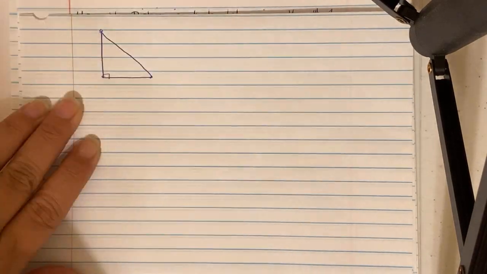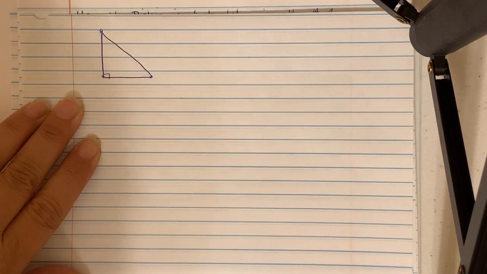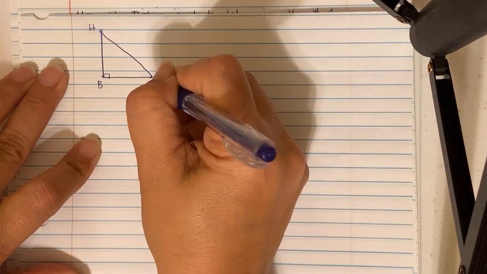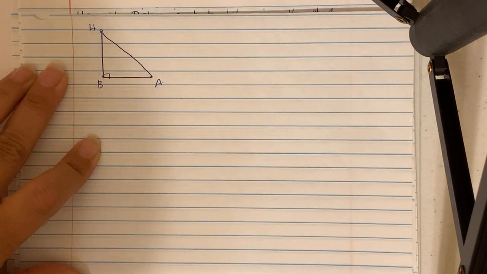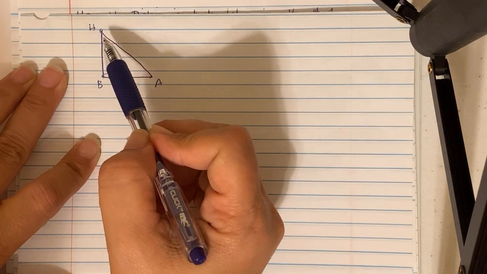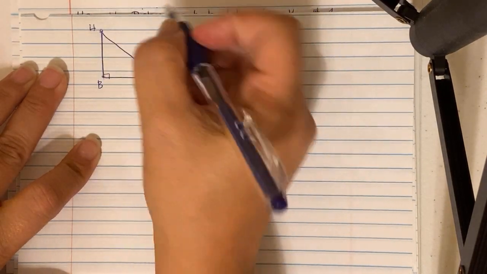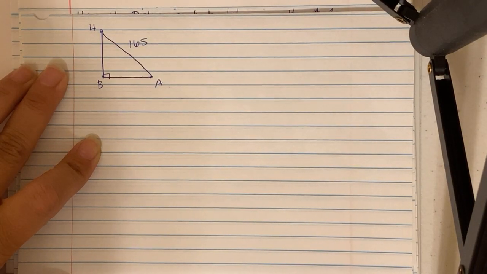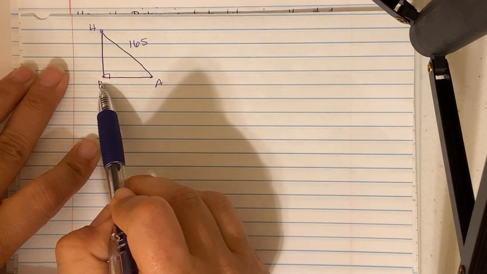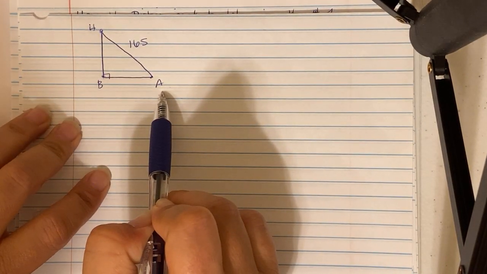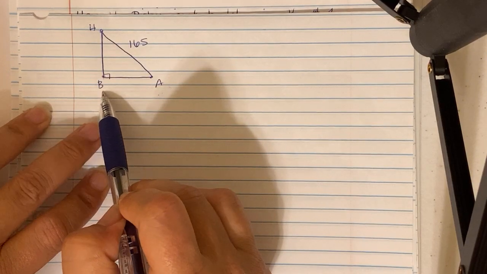So we have a right triangle. It says that the distance from, started at Hartselle, then went south to Birmingham, and then went east to Atlanta. It said that the distance from Hartselle to Atlanta is 165 miles. The other thing they said is that the distance from Birmingham to Atlanta is 8 less than twice from Hartselle to Birmingham.